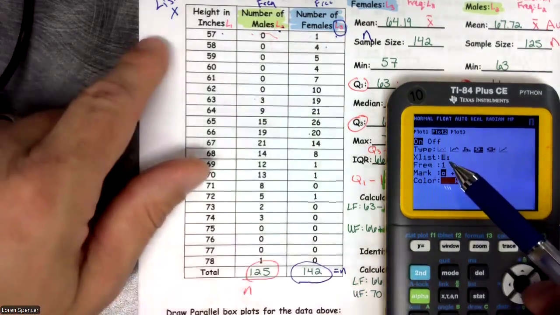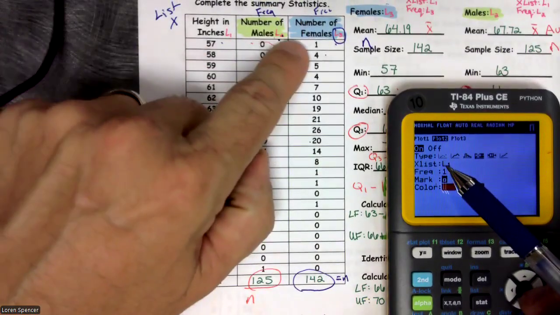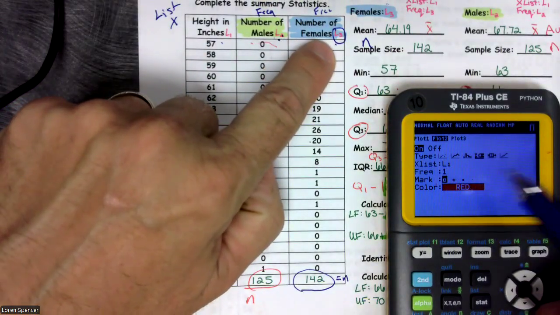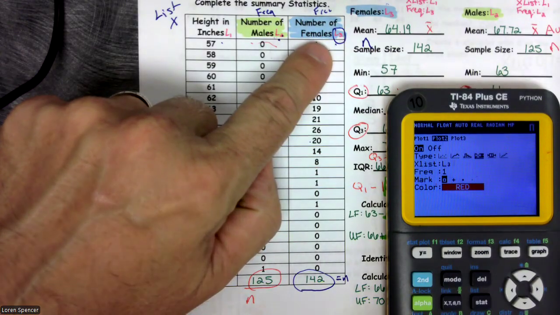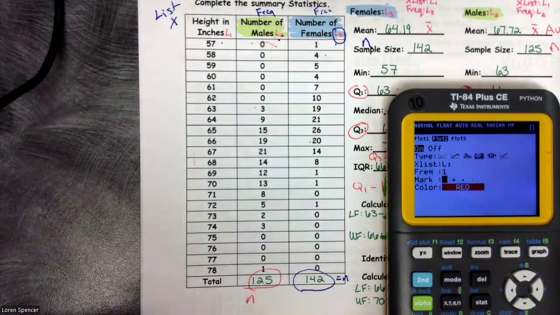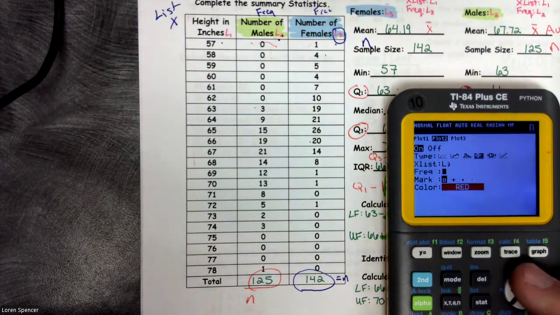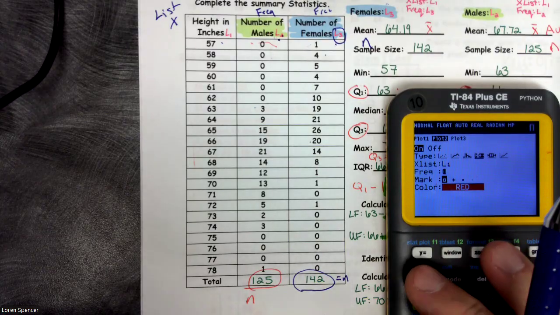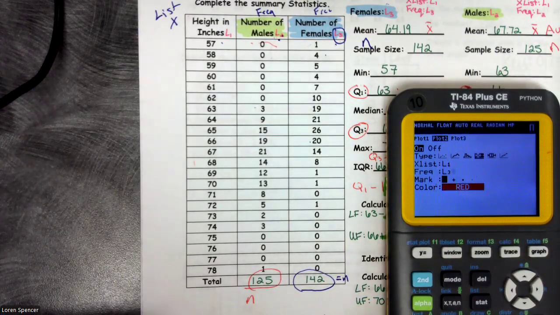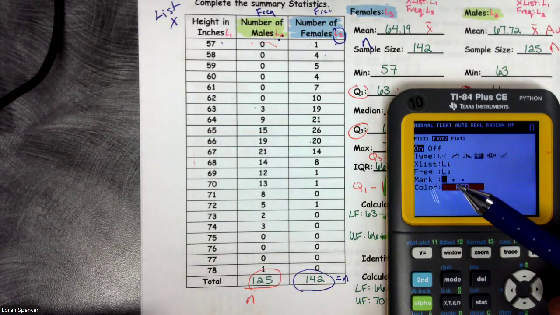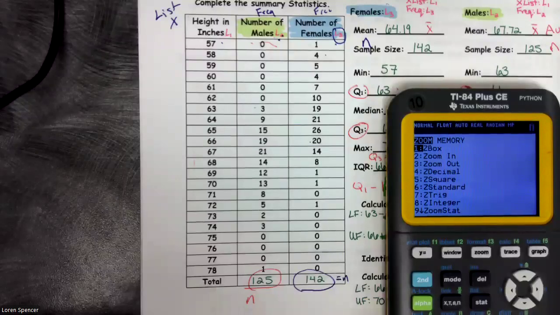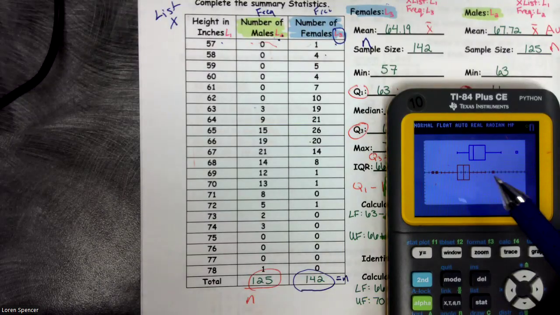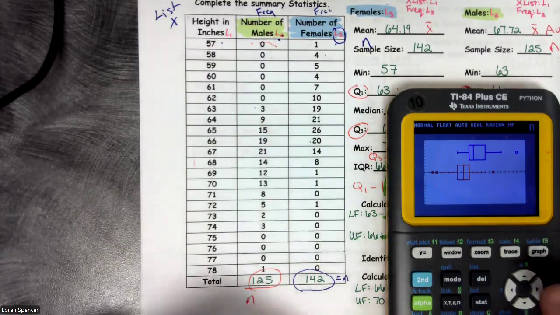My X list is still L1, but now I want the females, and the females happen to be in L3, so my frequency needs to change to blue 3. All right, once I have that, oops, X list should be L1, blue 1, I have that wrong, and the frequency should be L3, so blue 3. There we go, so we should have L1, L3. We don't care about the mark. We can press zoom, followed by the number 9. And now we have 2 box plots.